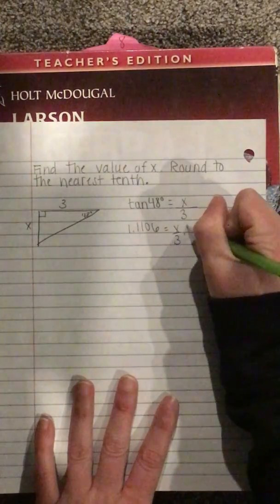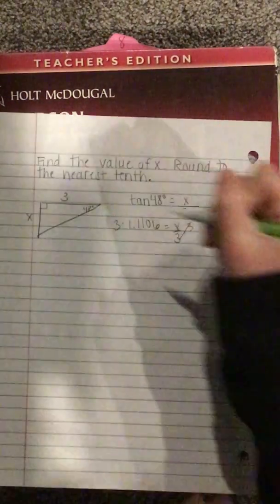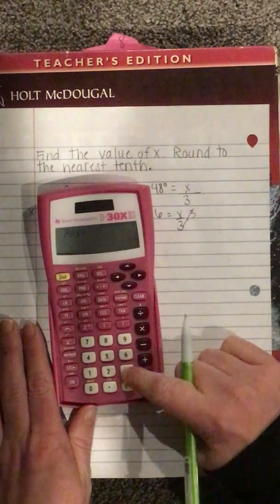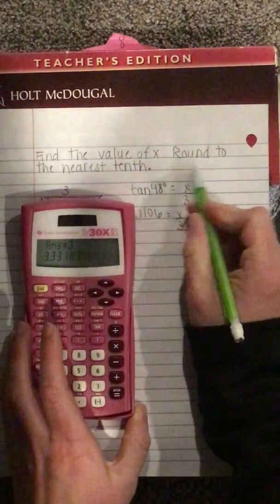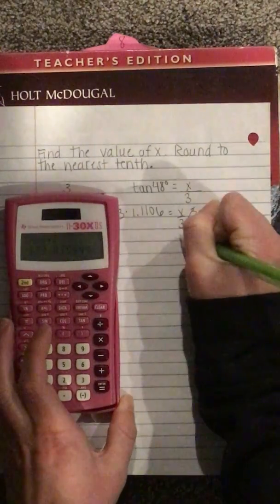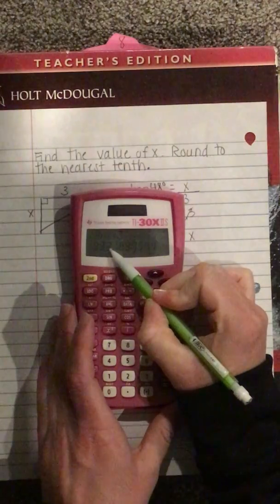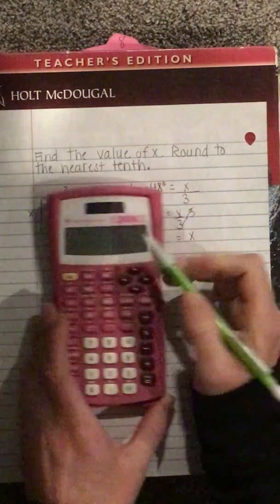I'm going to solve this equation by multiplying both sides by 3. I still have this number saved in my calculator, so I'm just going to multiply by 3. And the directions say to round to the nearest tenth. So 3.3, this is the tenths place. I look to the right. This is not 5 or more, so this stays the same.